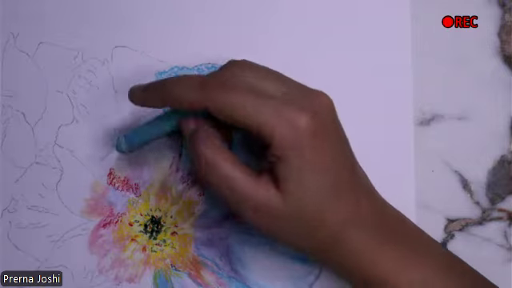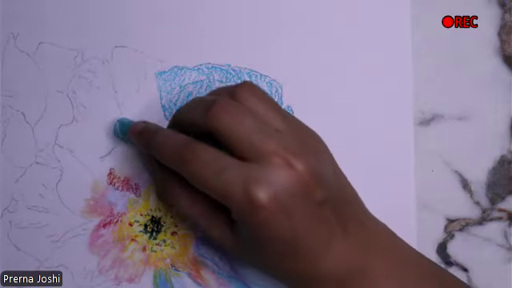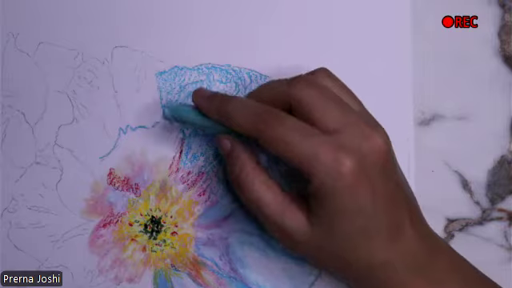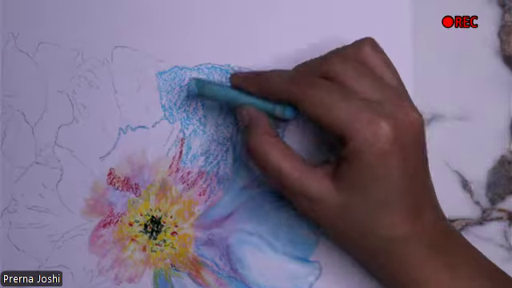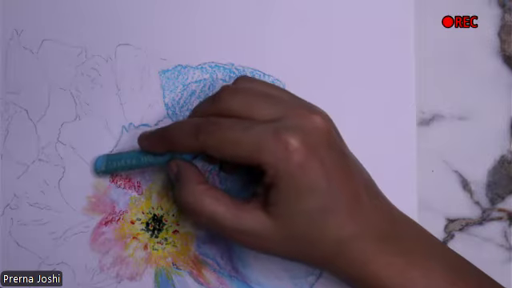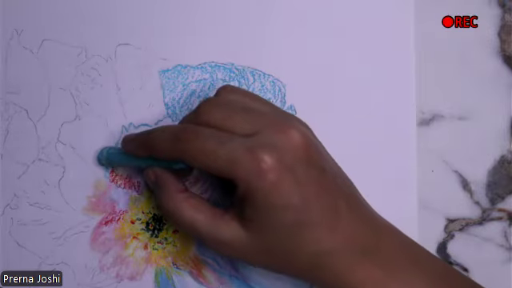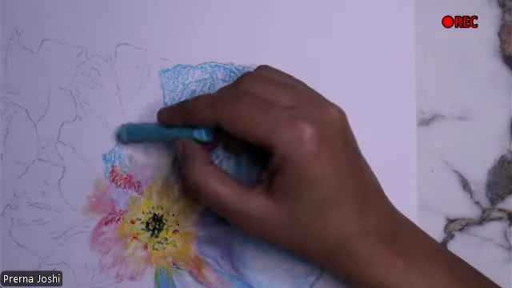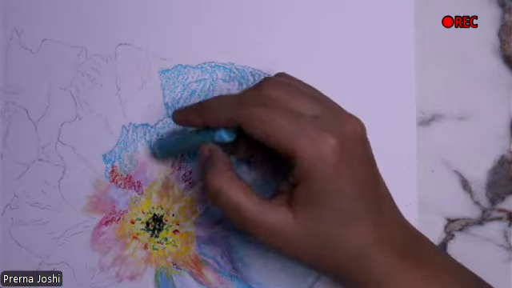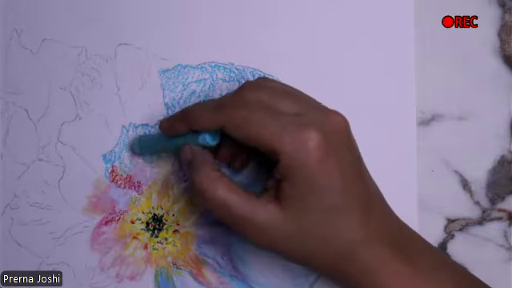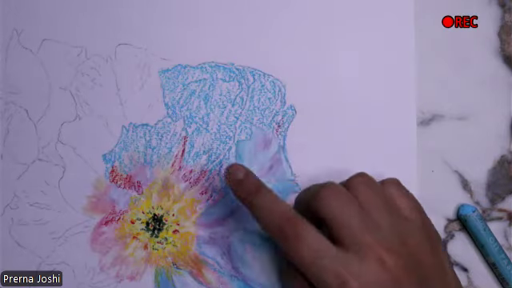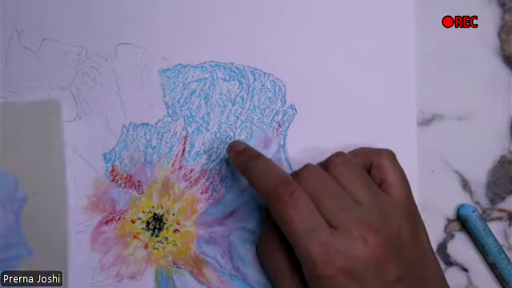Same way here, I can cover this area. So first what we are doing, we are just applying base color. Now add a little bit darker to create this kind of shade.